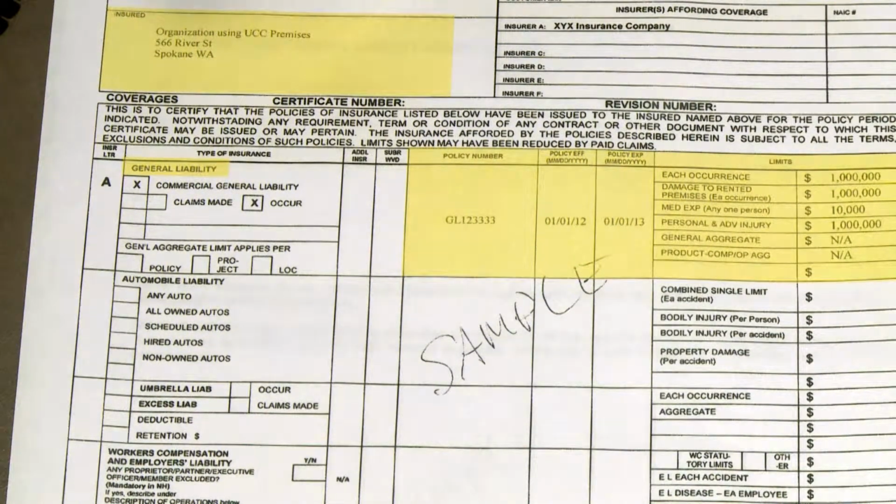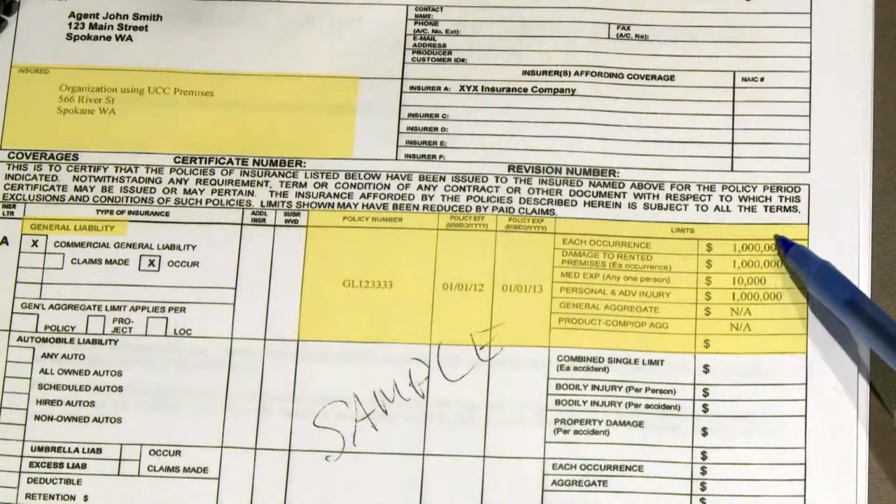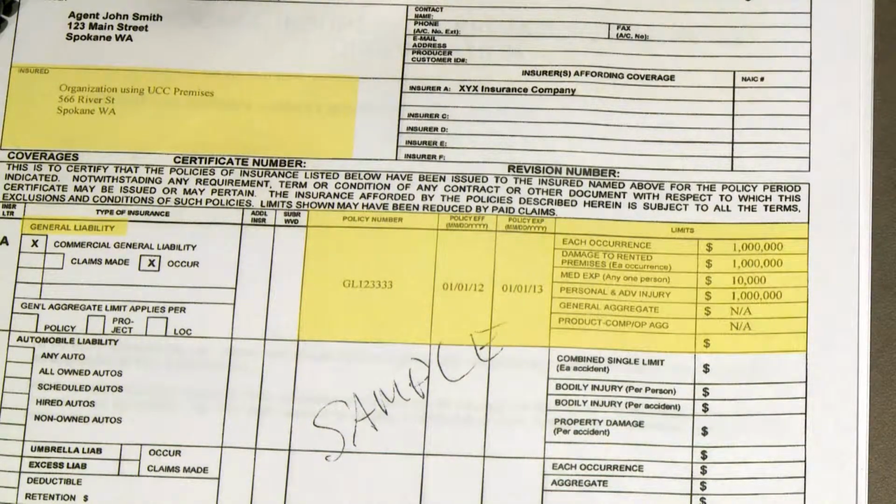Next to that, on the far right column, you will see a level of limits. You're going to see each occurrence. Typically that's $1 million. And then you're going to see a line for general aggregate. Aggregate means the total amount of money that a policy would pay out in 1 year.